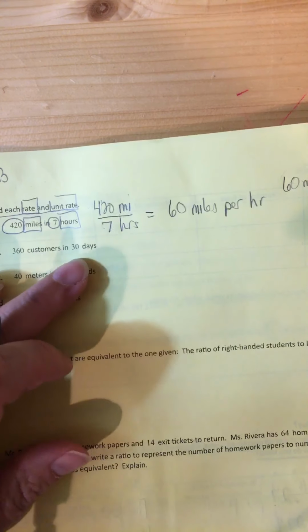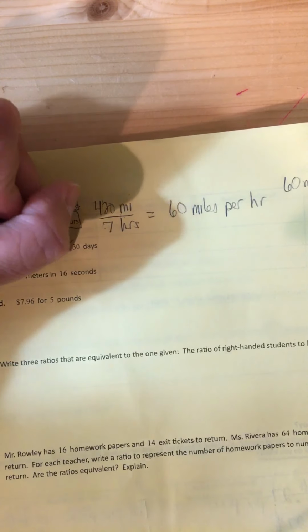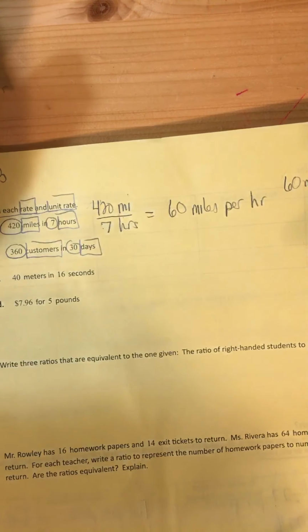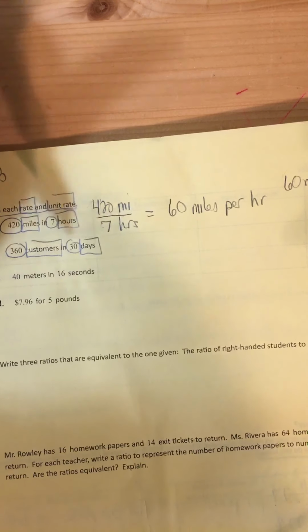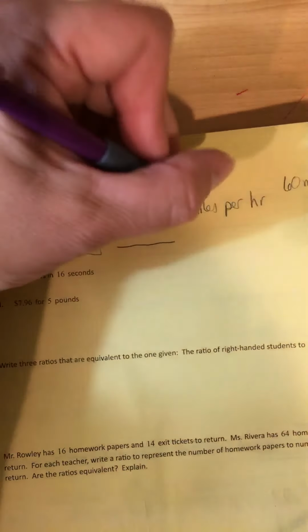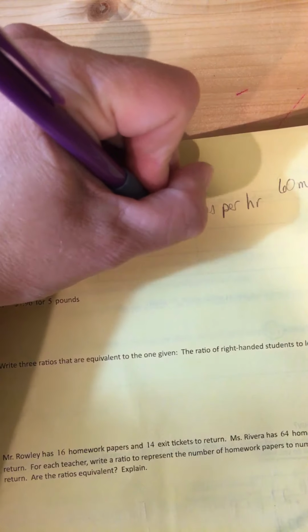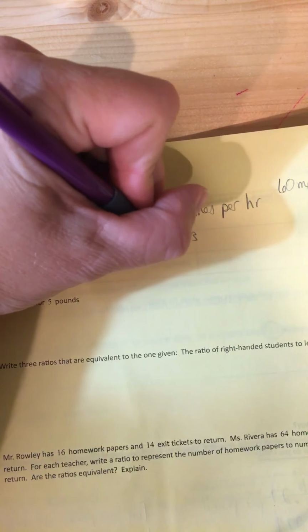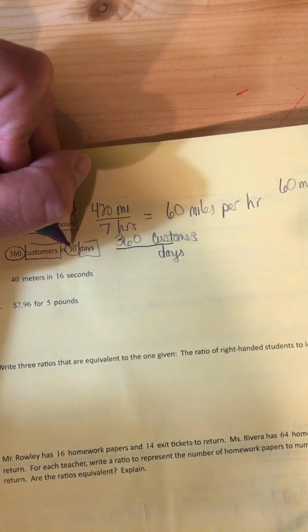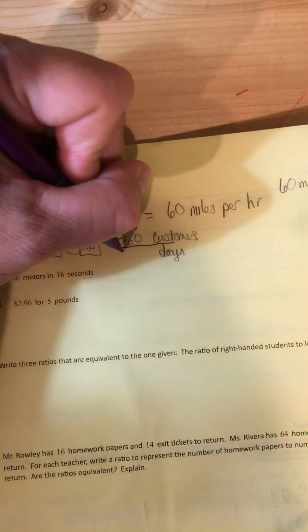So the next one we have is 360 customers in 30 days. So doing word problem breakdown to that, circling my numbers, boxing my important words. And you want to stop and think, which one's going to make more sense? Does it make more sense to talk about customers per day or days per customer? So I'm going to be deciding what's going to go on top. Hopefully you decided that customers should go on top. And then the 360 would go on top because that's how many customers. And then the 30 would go on the bottom.